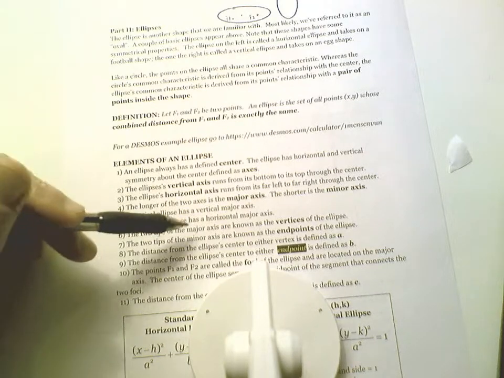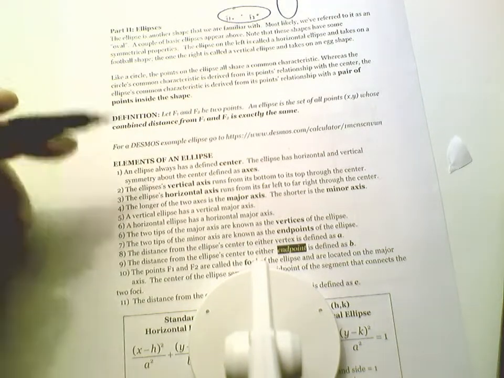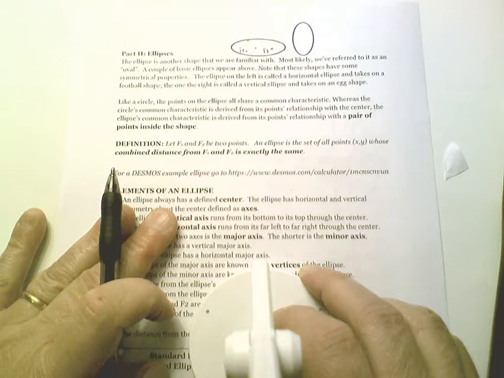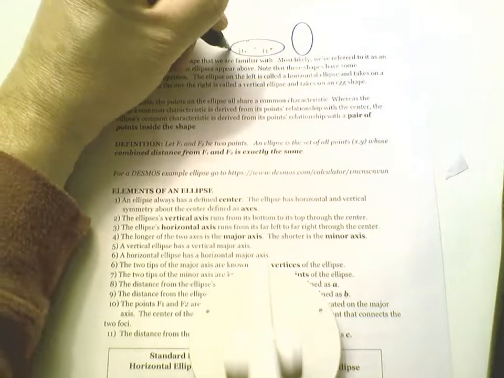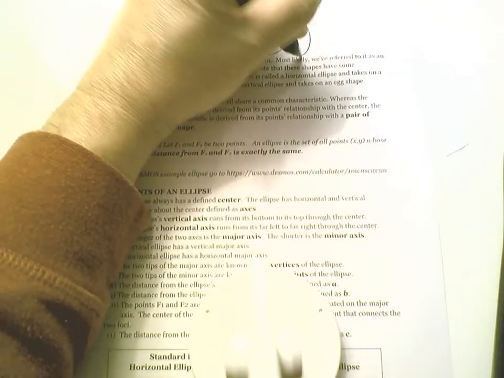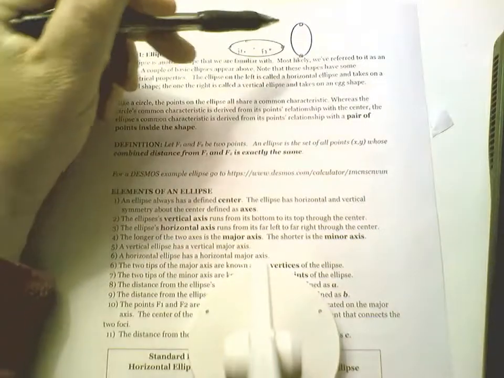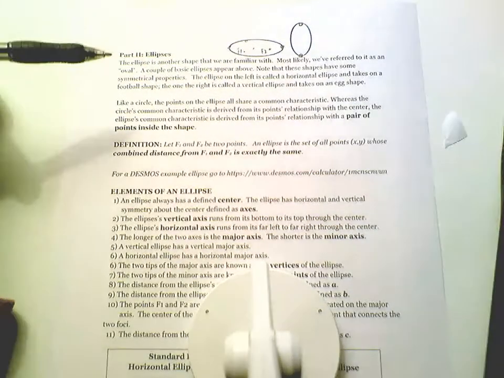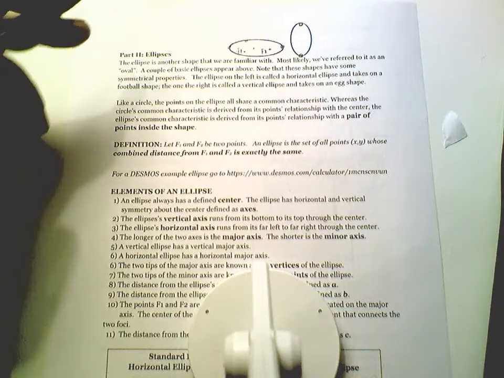The two tips of a major axis are called vertices. The two tips of a major axis. So over here, there are my two vertices I've marked here and here. In my vertical major axis ellipse, those two points are the vertices.